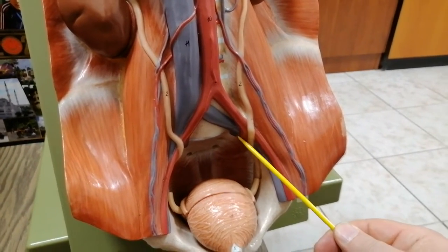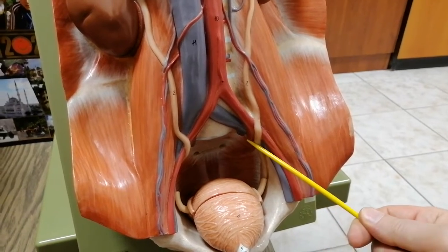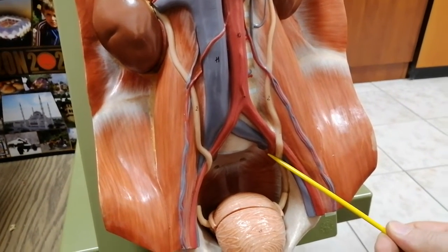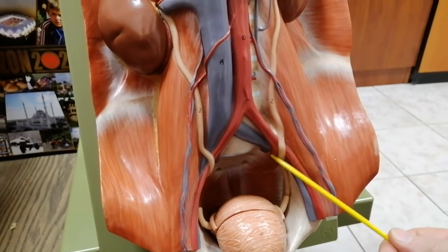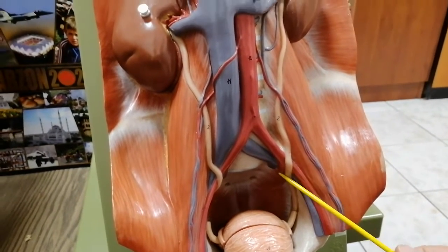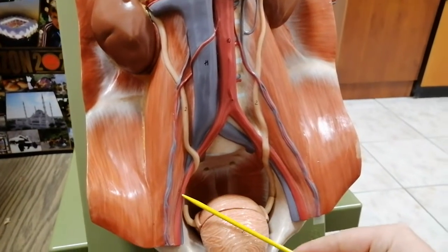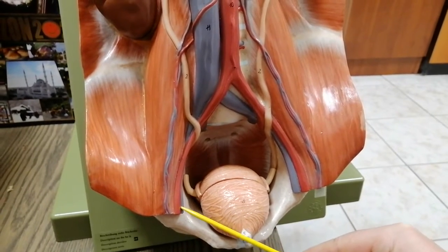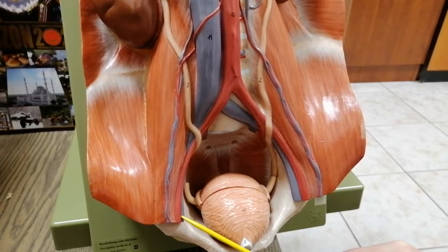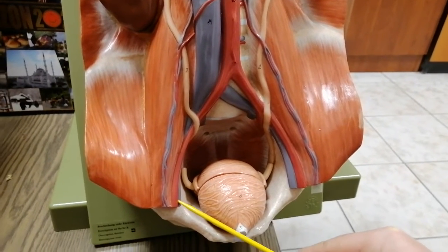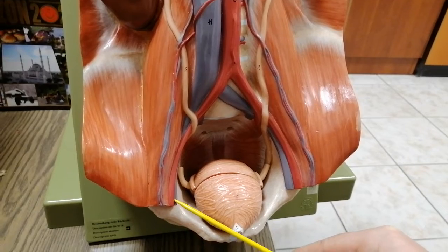The internal iliac artery supplies the organs of the pelvic cavity and also the external genitalia, or the external genital organs or structures. The external iliac artery supplies the musculature and the bones of the lower extremities.